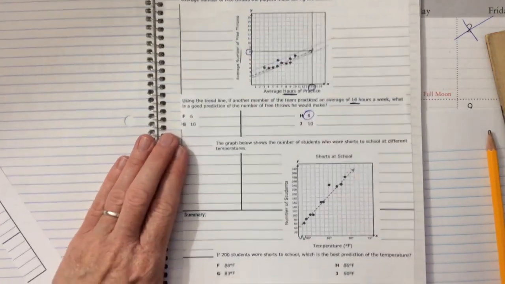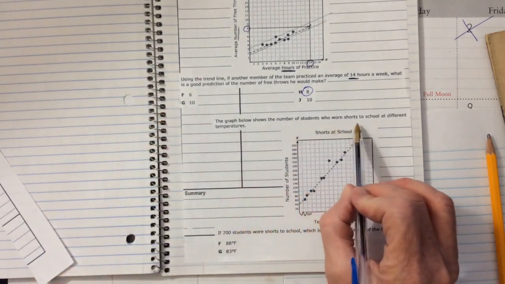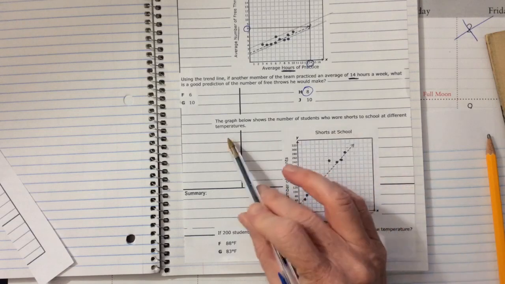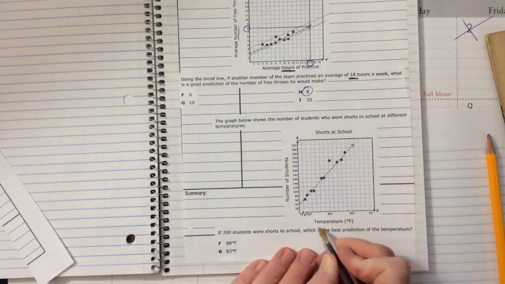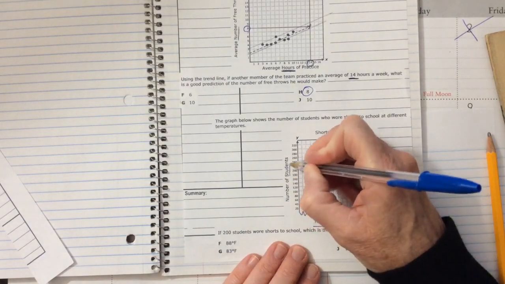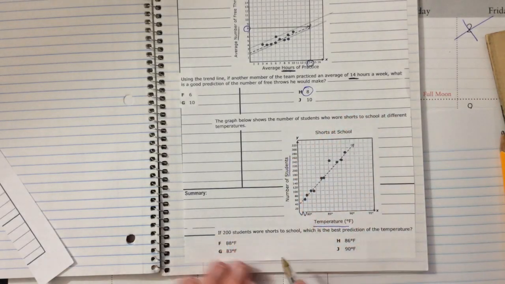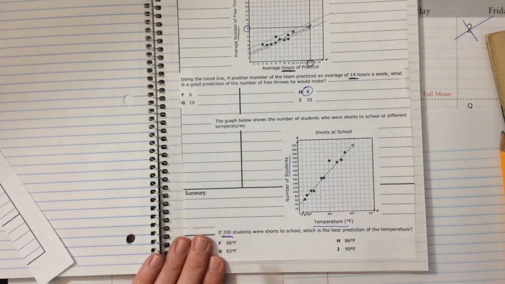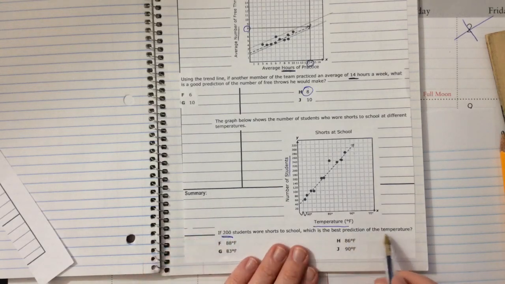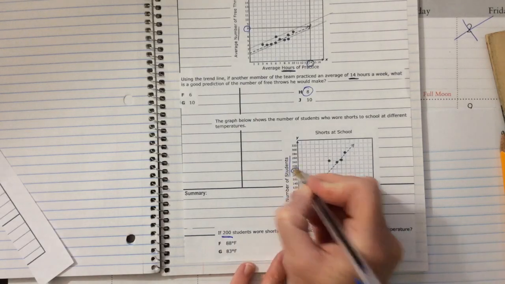Let's look at this next one. The graph below shows the number of students who wore shorts to school at different temperatures. So here's our temperature, and here's the number of students. It says if 200 students wore shorts to school, what is the best prediction of the temperature? So here's 200.